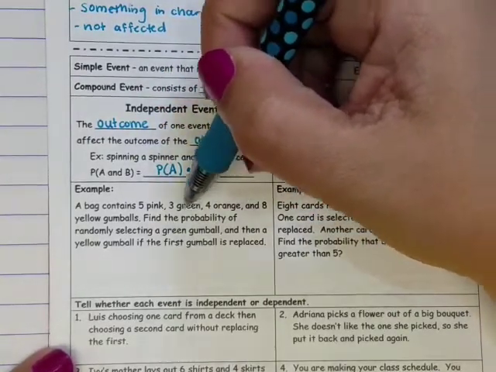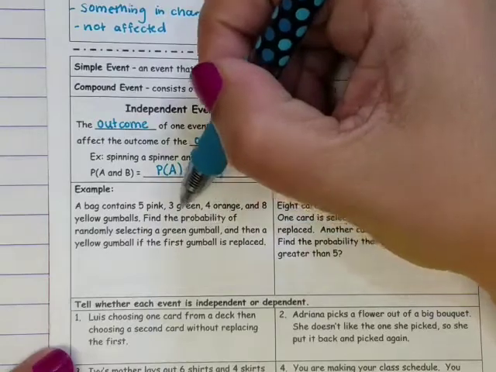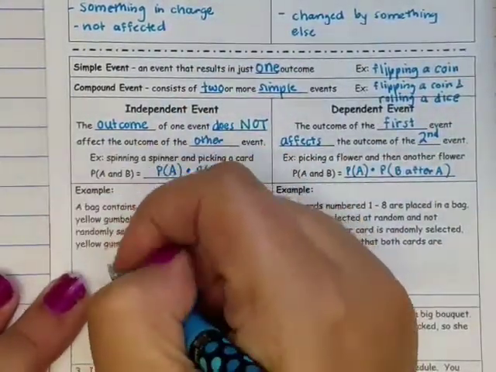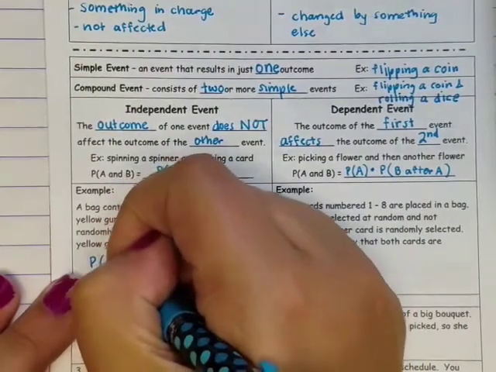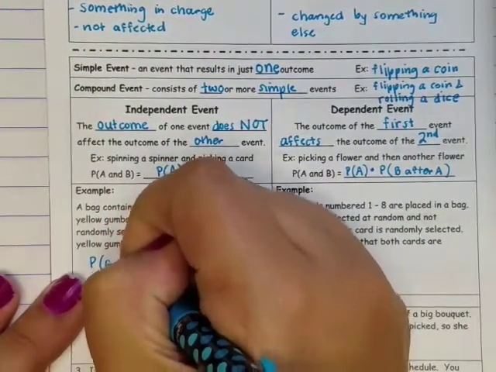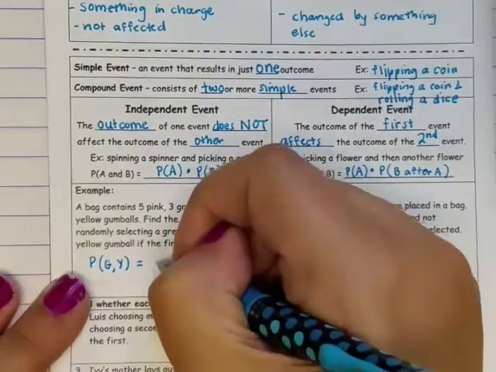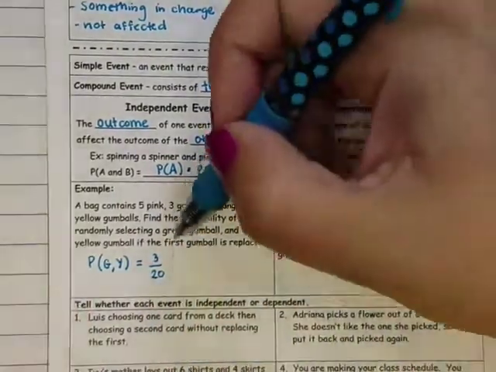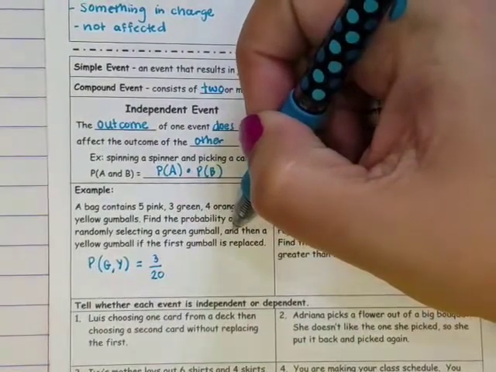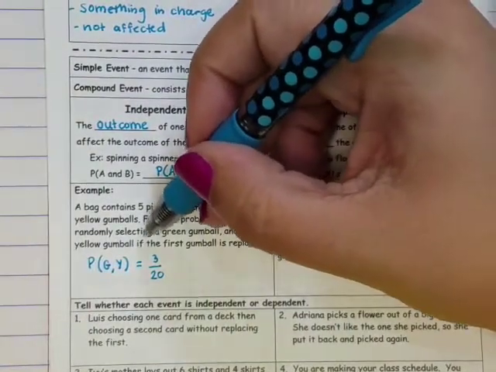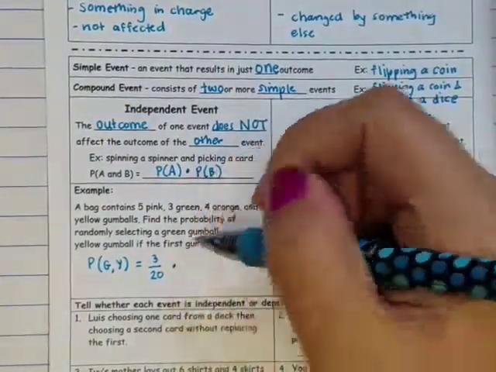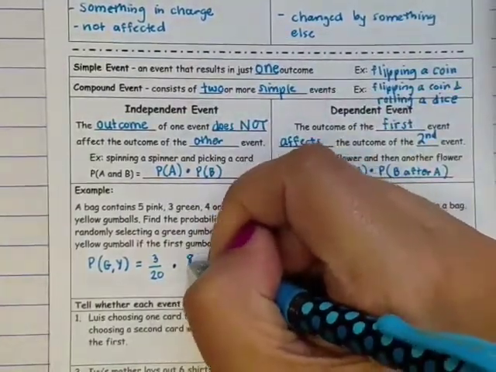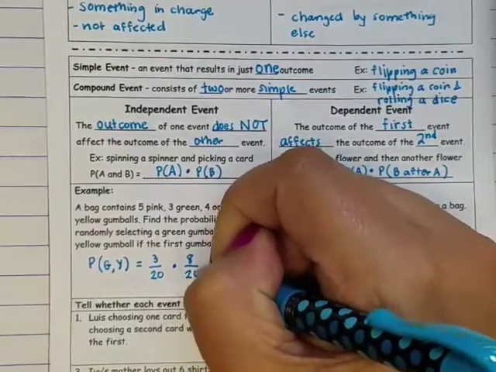So the first one says, find the probability of randomly selecting a green gumball. Well, there's 3 greens, so 3 out of 20. So the probability of G and then Y is equal to 3 out of 20. That's my green. I'm going to replace that gumball. And then the probability of picking a yellow. So yellow is 8. And there's still 20 because I put that other gumball back.